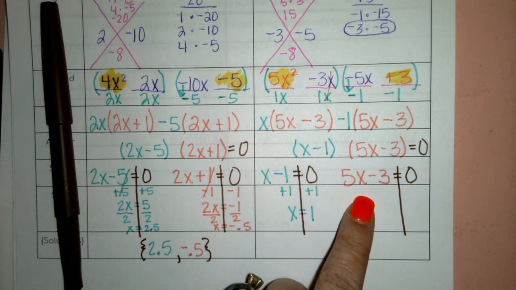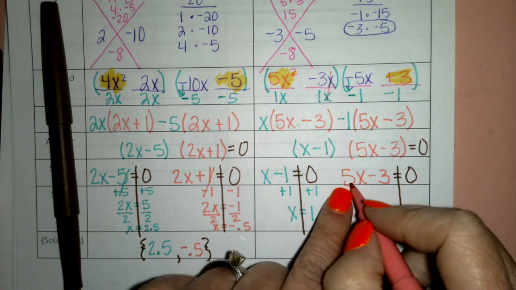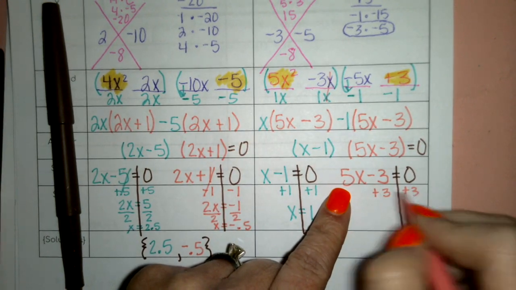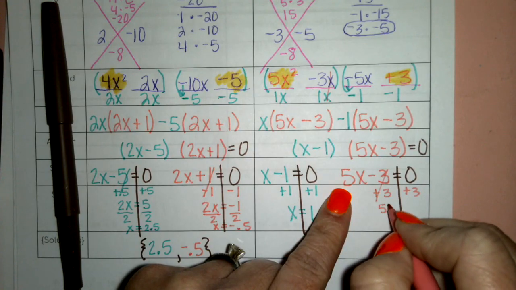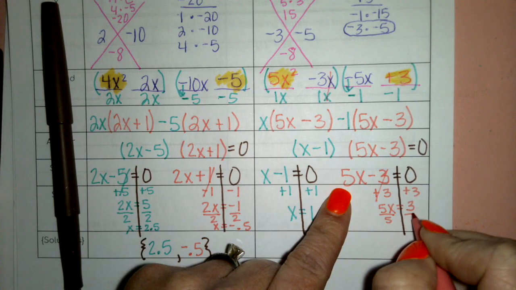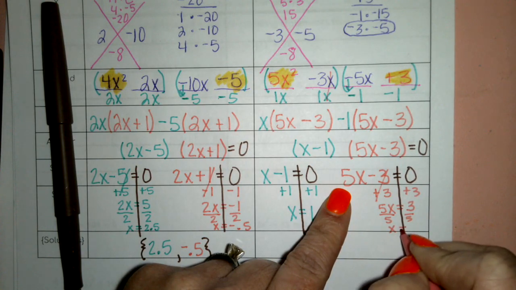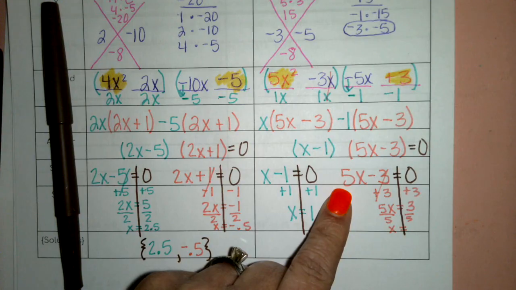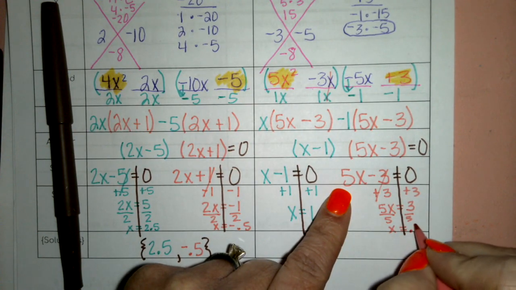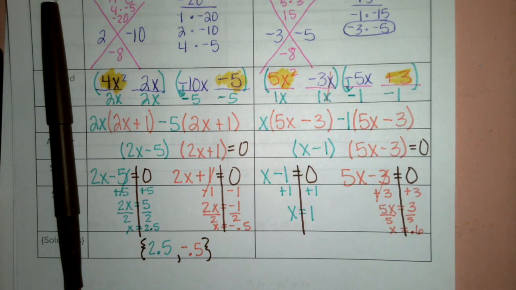And on this one, it's a two-step equation. So the first thing that we have to do is get the 5x by itself by adding 3 to both sides. My 3's cancel. I'm left with 5x is equal to 3. Divide both sides by 5, and x is equal to 3/5, or you can divide it and get a decimal of 0.6. It's okay to leave it as 3/5, or you can translate it down to 0.6, as long as it's a terminating decimal.